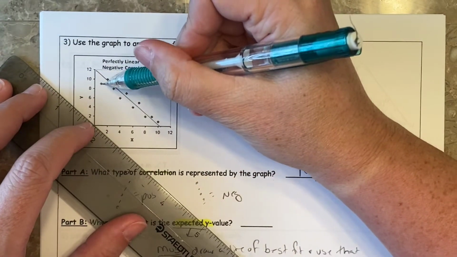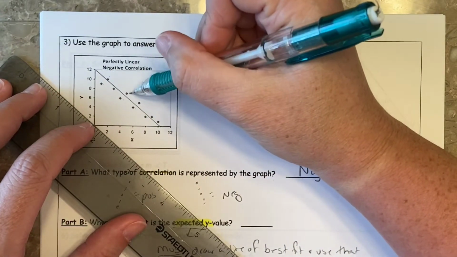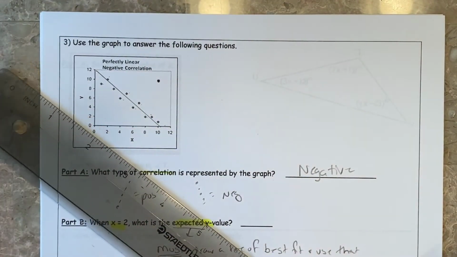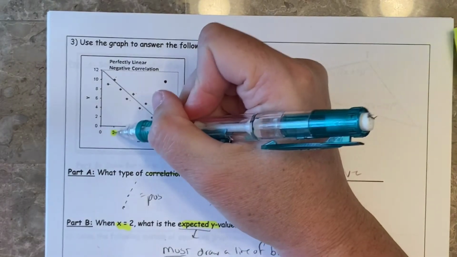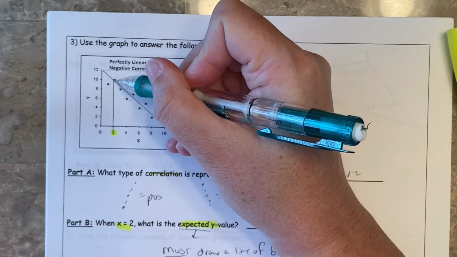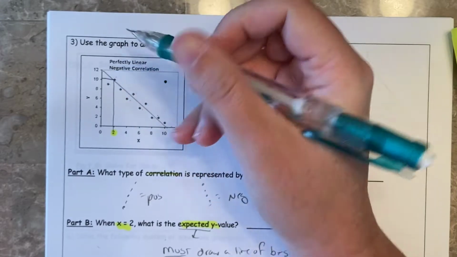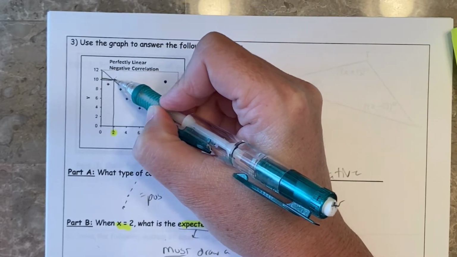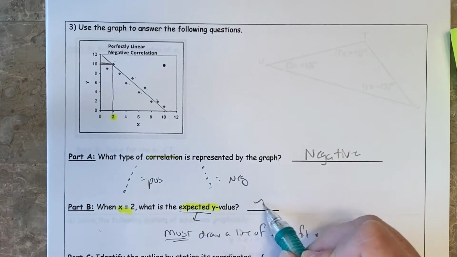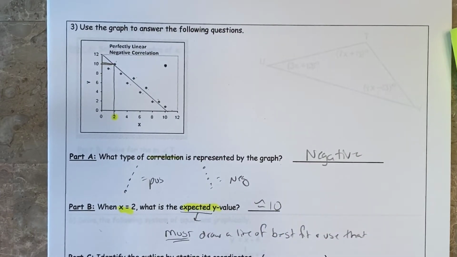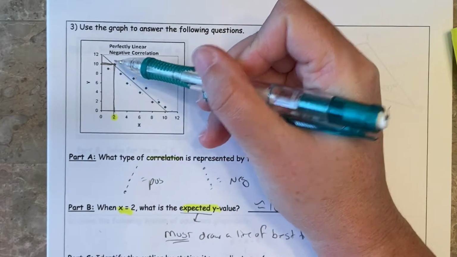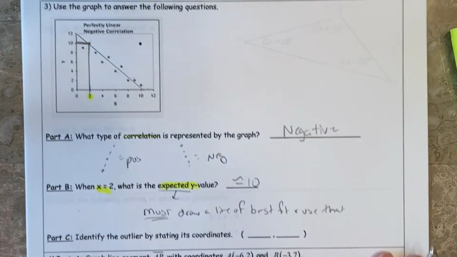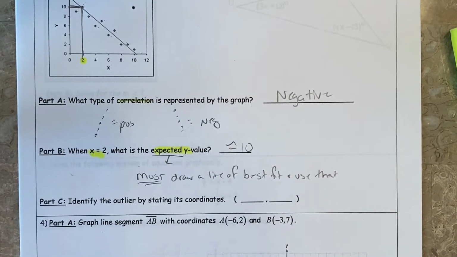Let's see. I have 1, 2, 3, 4, 5 on this side. 1, 2, 3, 4. Oh, look at that. First try. Nice. Okay, so we're going to go to where x equals 2, and you want to go up to the line, and then you want to go over, and it looks like it's around 10. Okay, if you put 9, if you put 10, just really depends on how you draw your line. Then that's really all that matters. So up from 2, up to the line, over, and it's about 10. So just based on your line, that's how you would figure it out.